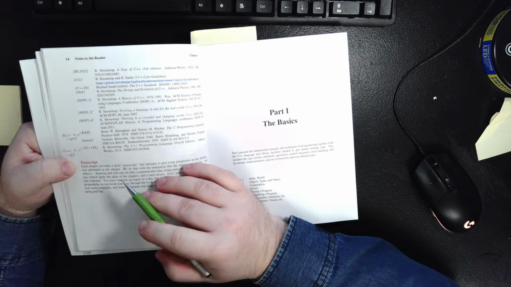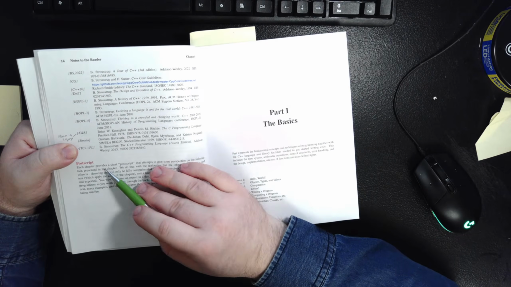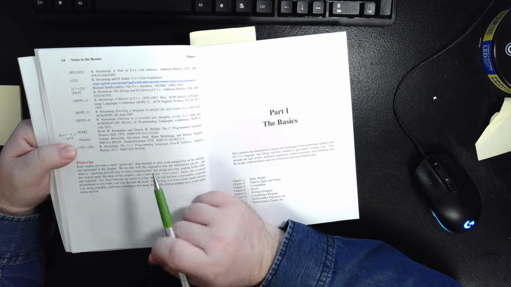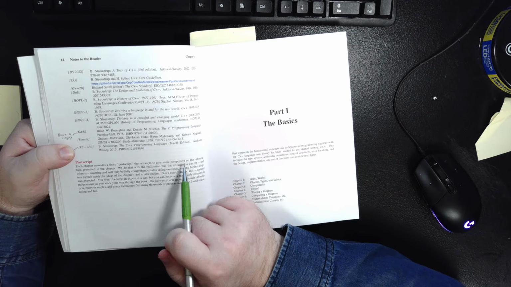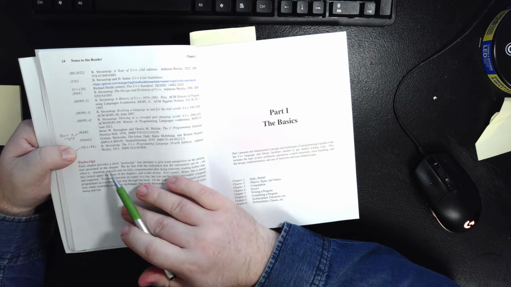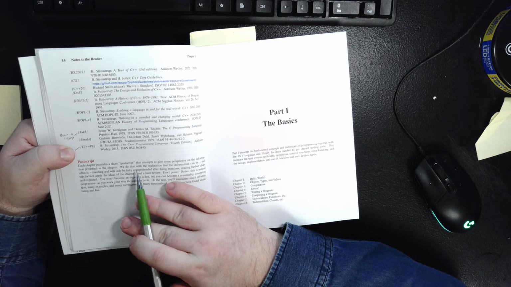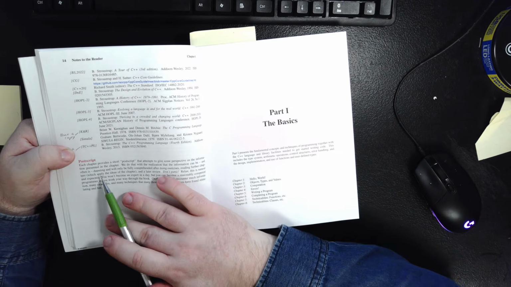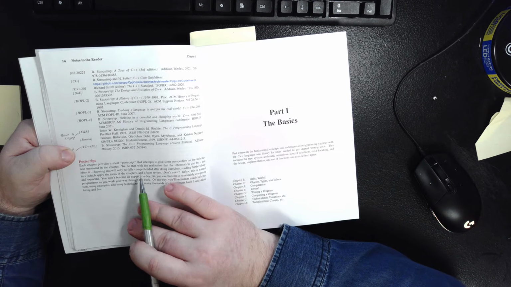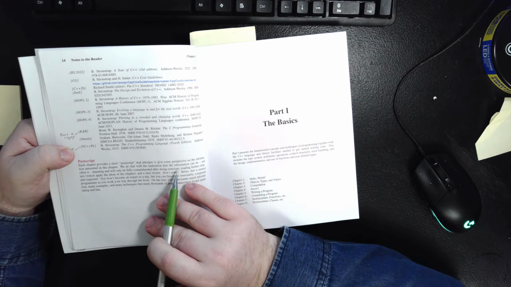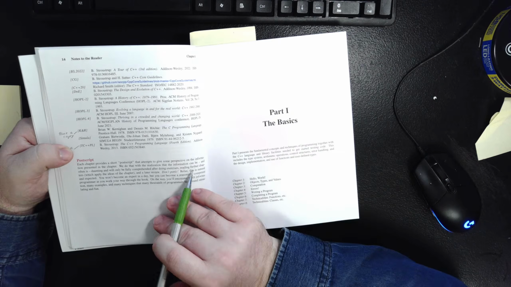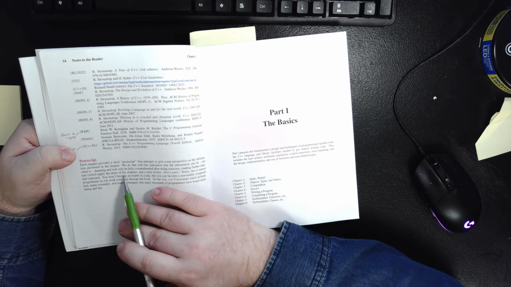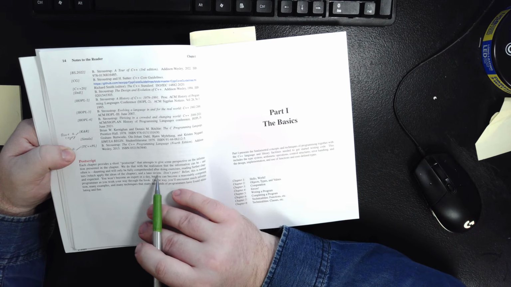Okay, postscript. Each chapter provides a short postscript that attempts to give some perspective on the information presented in the chapter. We do that with the realization that the information can be, and often is, daunting, and will only be fully appreciated after doing the exercises, reading further chapters which apply the ideas of the chapter, and later review.